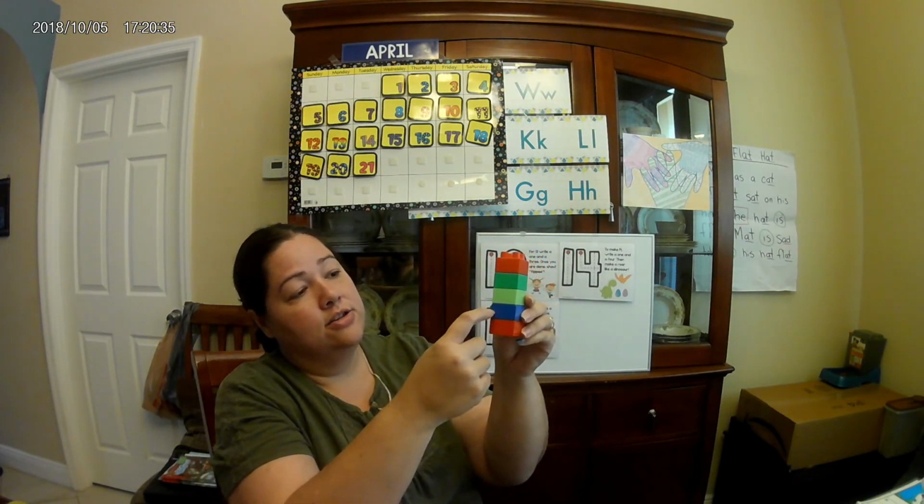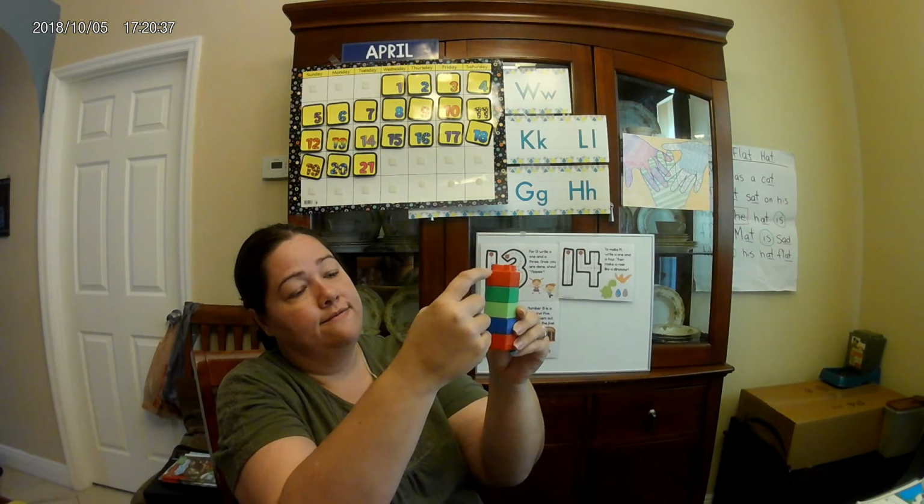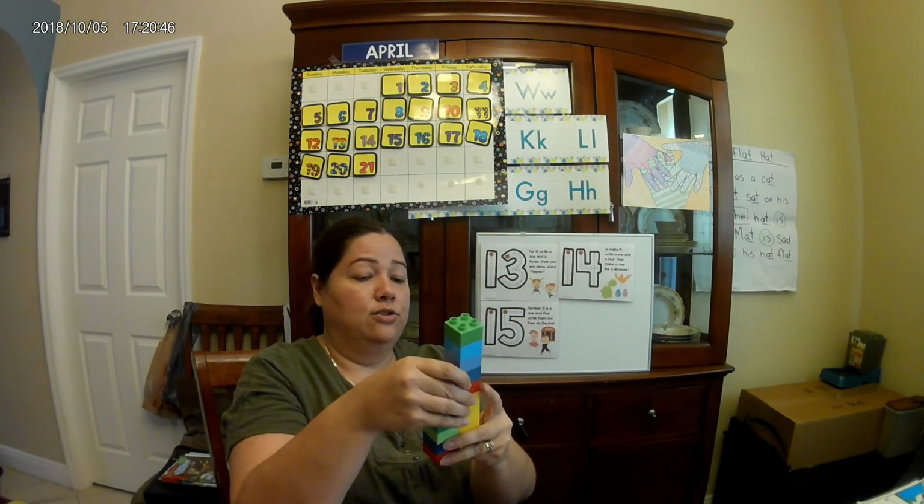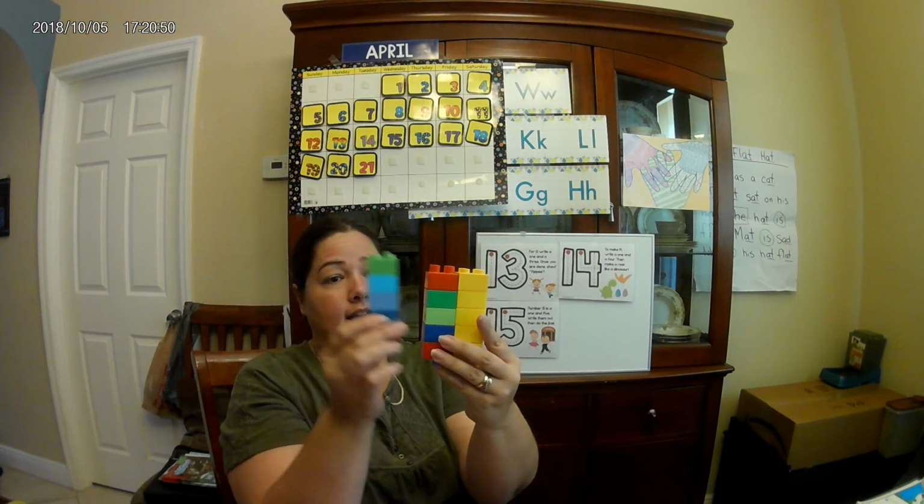So 5 more blocks. 1, 2, 3, 4, 5. So here's my 15, my group of 10 and my group of 5. Now you could even split this into 3 groups of 5. 5, 10, 15.